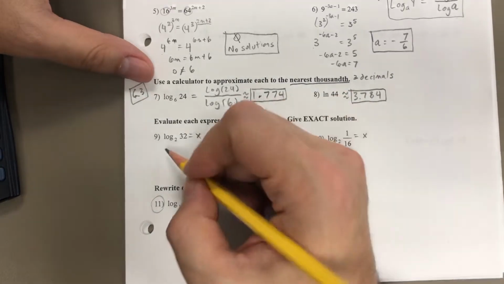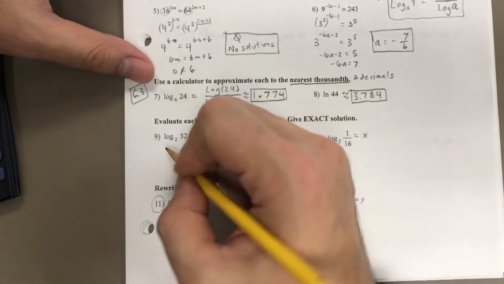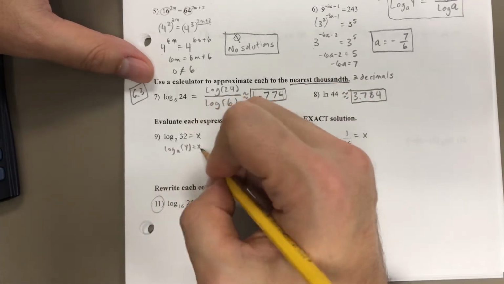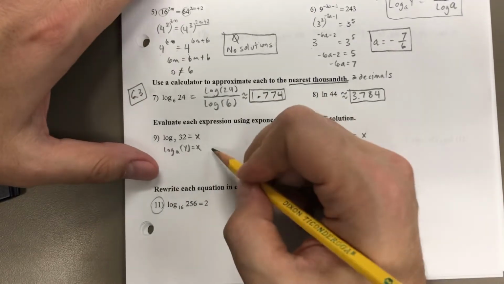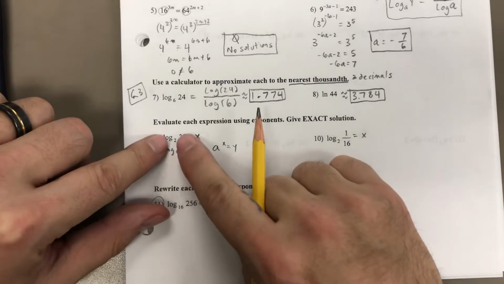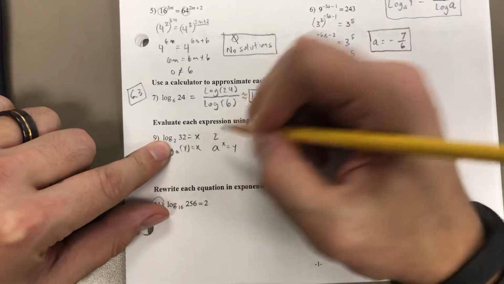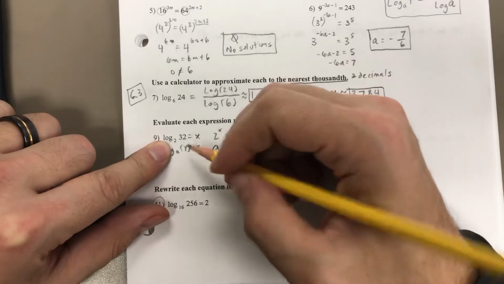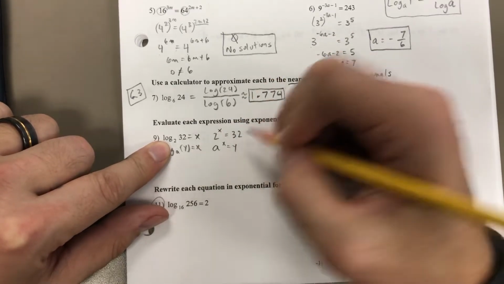If you remember, the conversion goes like this: log base a of y equals x. If I want to rewrite that as an exponent, it's a to the power of x equals y. So just following that same rule, my a value is 2, so that's 2 to the power of x, equals y, and y is 32.